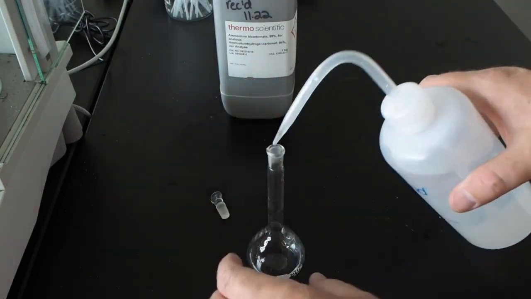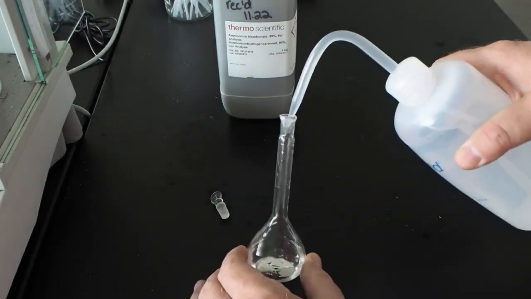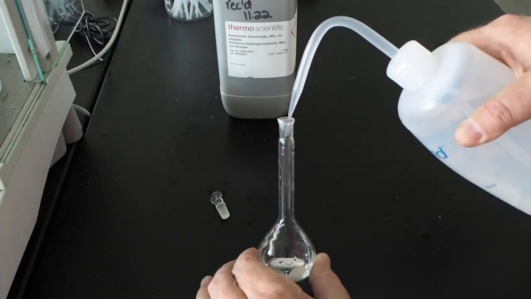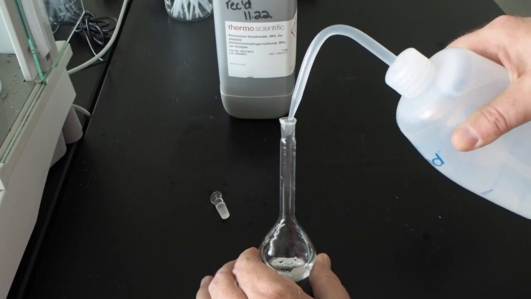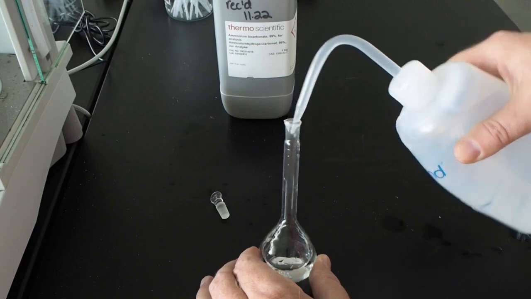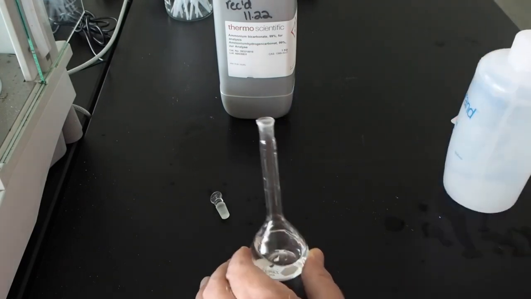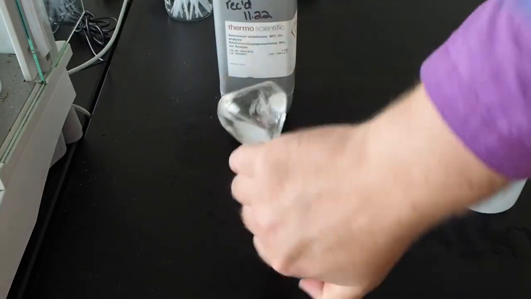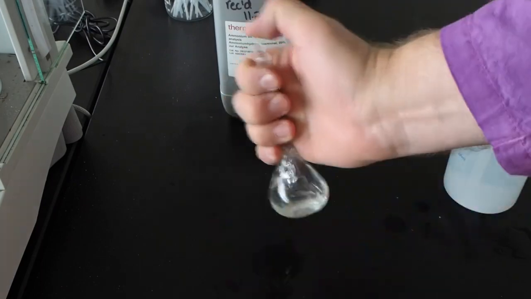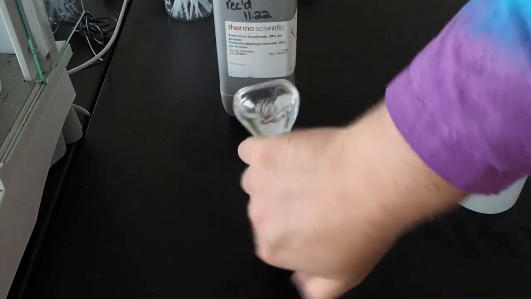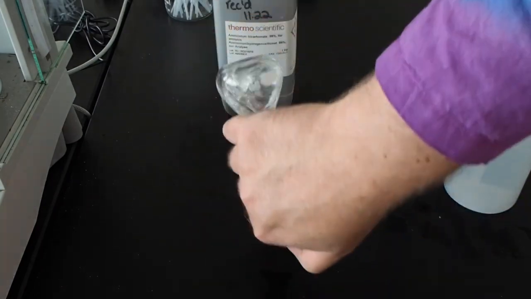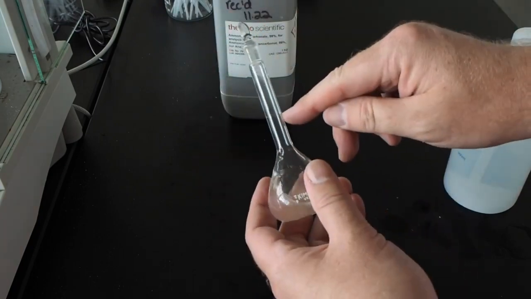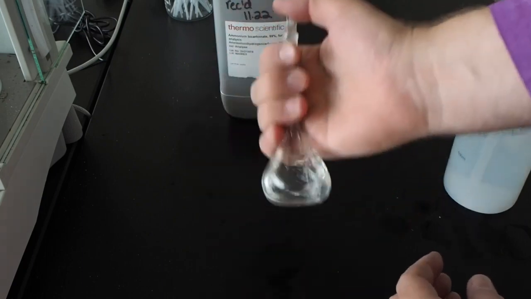I'm going to fill up this volumetric flask, but I'm not going to fill it up all the way, because the next thing I need to do is make sure my solid is fully dissolved before I fill it up all the way. Because dissolving a solid is going to change the density of the solution, and I want to make sure my final volume is right on that line there, the 50 ml line.